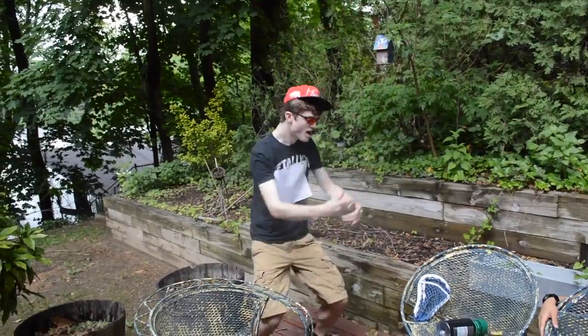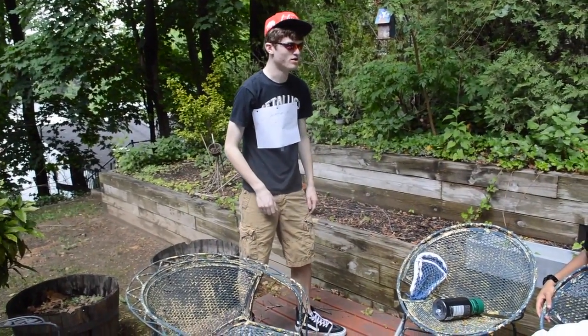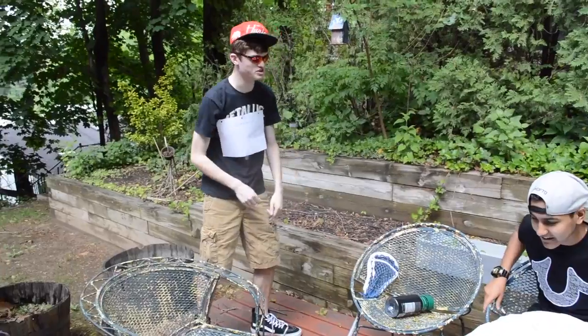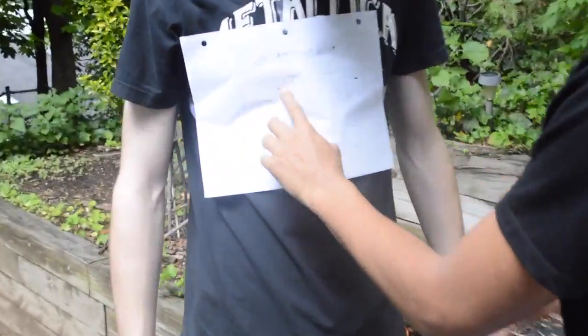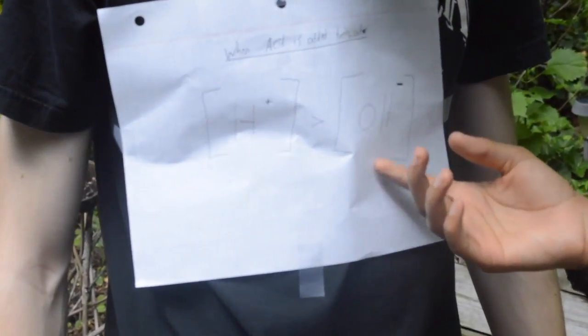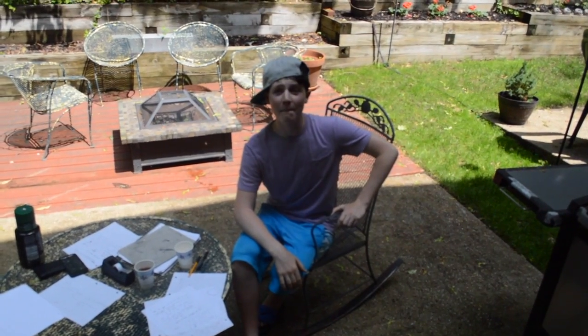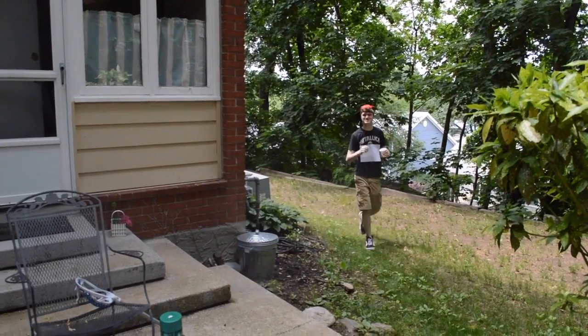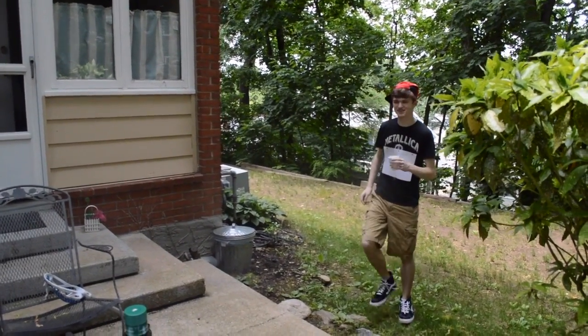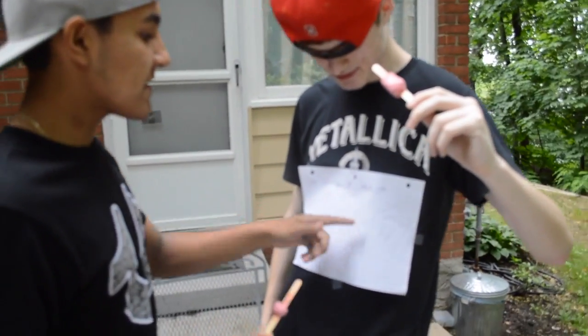So what happens when acid is added to water? Well, when acid is added to water, it increases the hydronium concentration, so hydronium becomes greater than hydroxide. What about when a base is added to water? When a base is added to water, it increases the hydroxide concentration. So when a base is added to water, the hydroxide concentration becomes higher than the hydronium concentration.